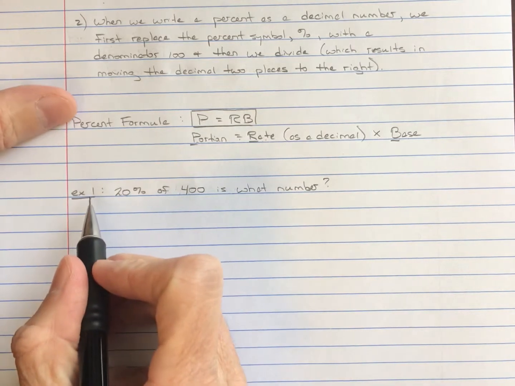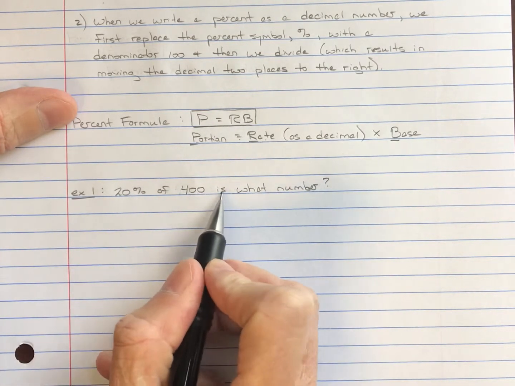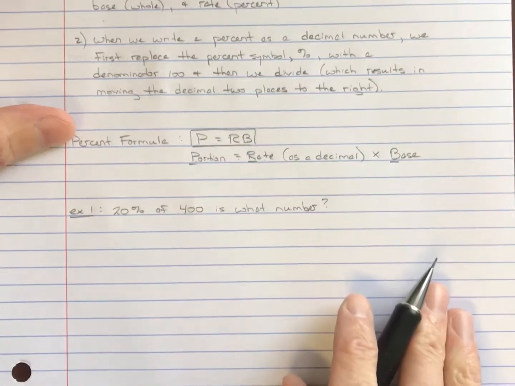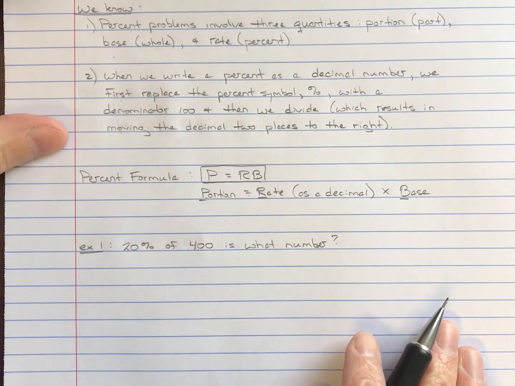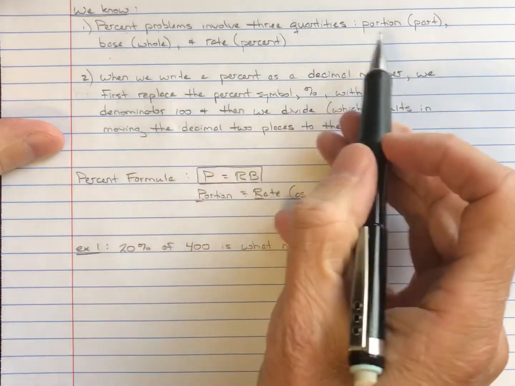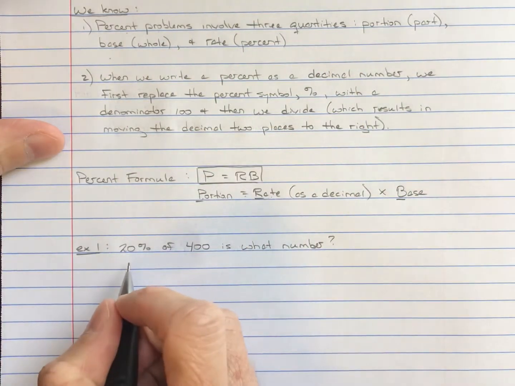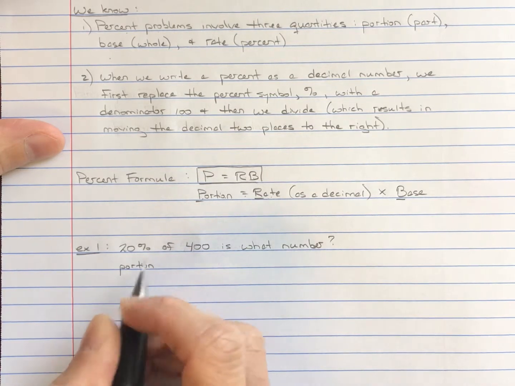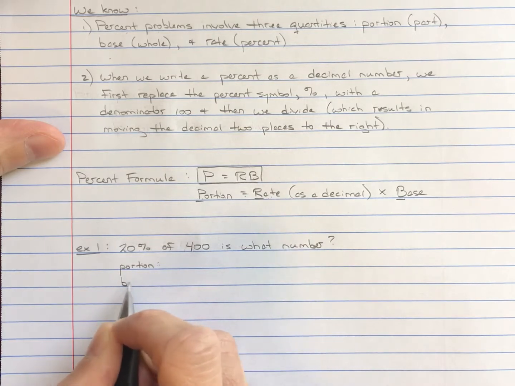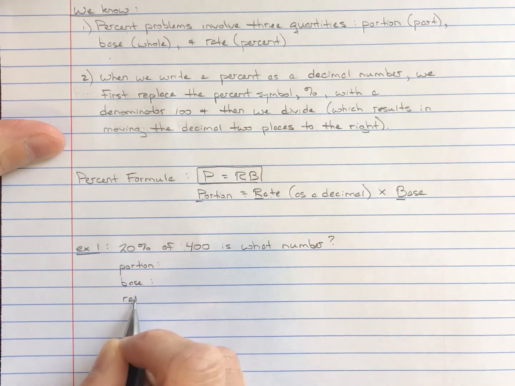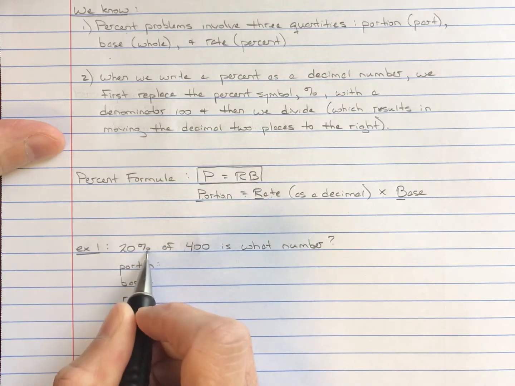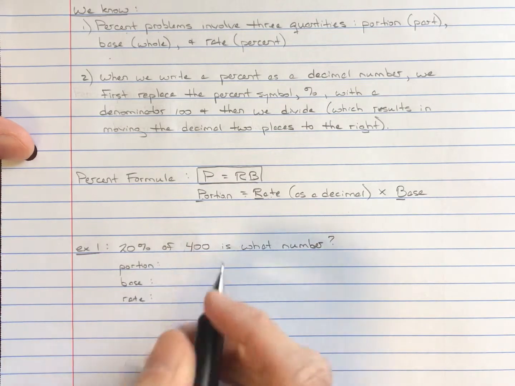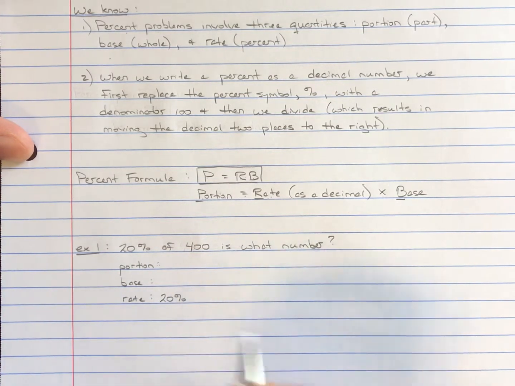Okay, example 1. 20% of 400 is what number? I'm going to first jot down, I know I have 3 parts. I know that my percent problems involve 3 parts: a portion, a base, and a rate. So let's see here. I've got a portion, I've got a base, and I've got a rate. Well, 20% is pretty easy to find, the rate. 20% is here, that's the rate, 20%.